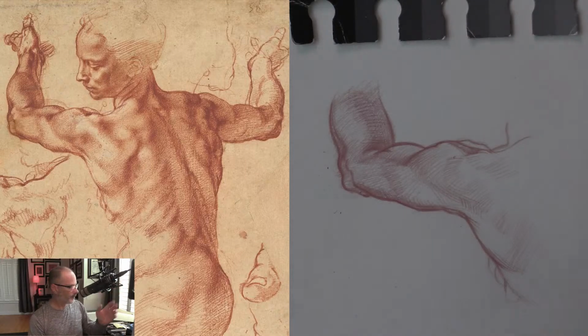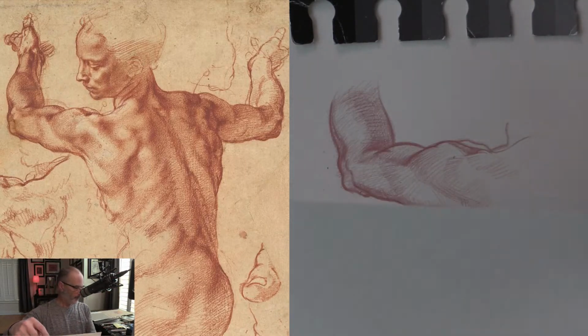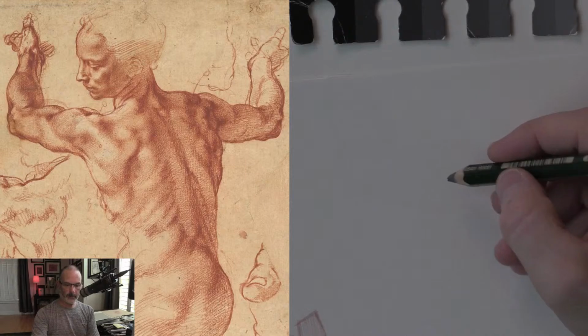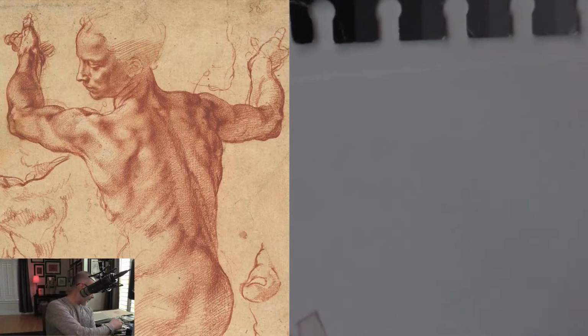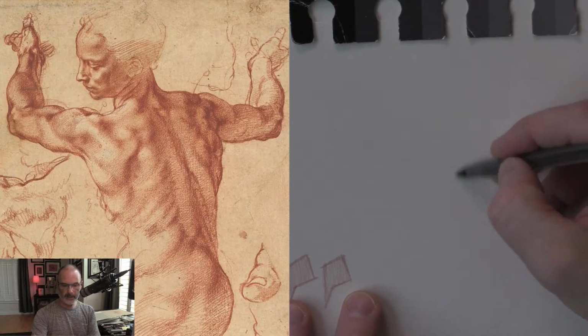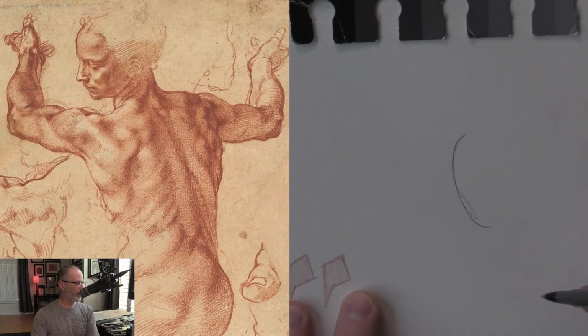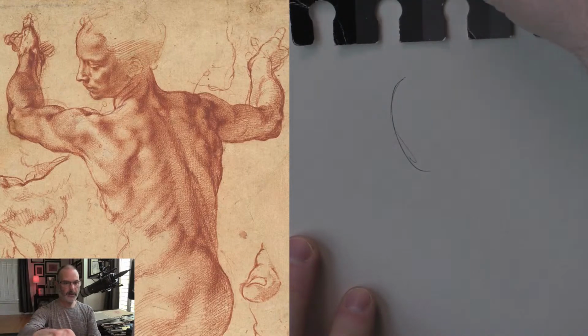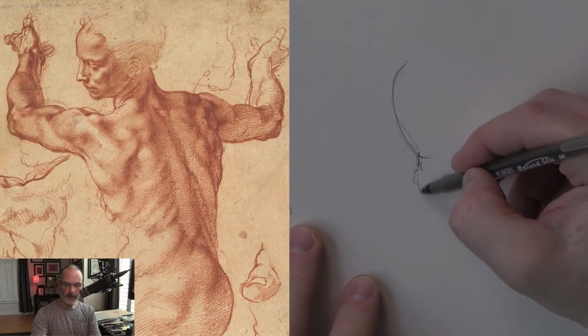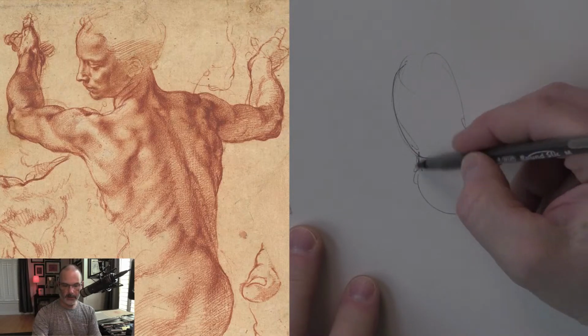Okay, just to give myself a little break from this drawing to reset my eyes, I'm going to use a pen to be a little bit more over the top. Everything for me starts with this torso.